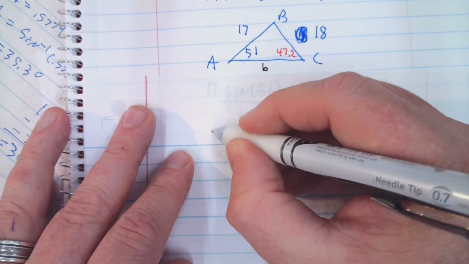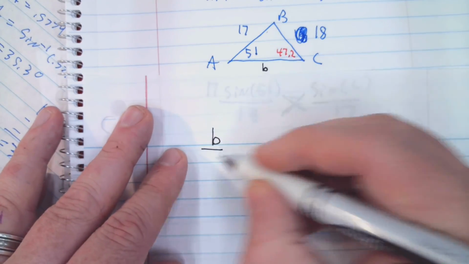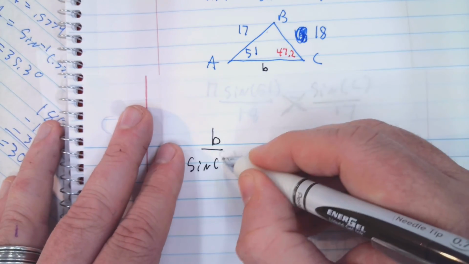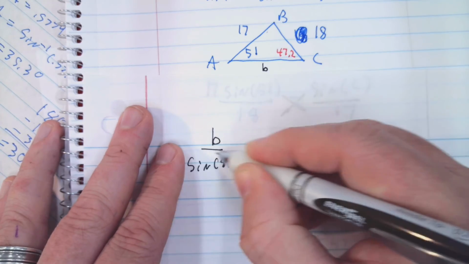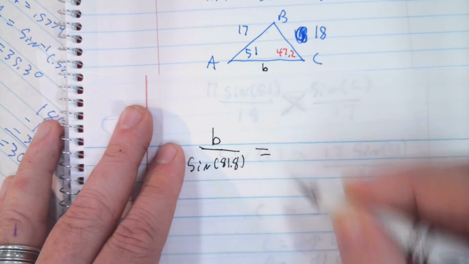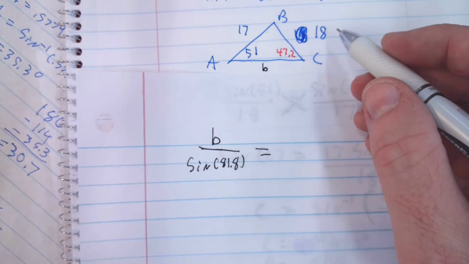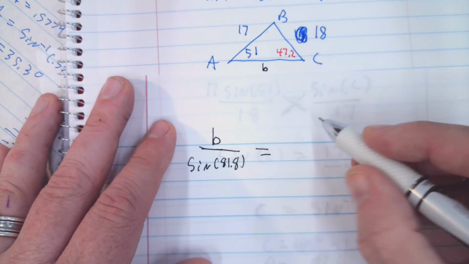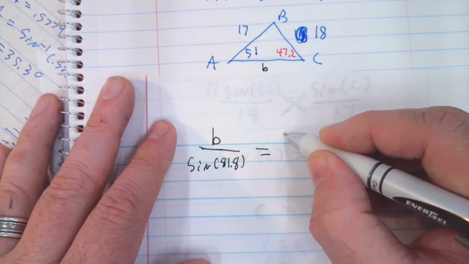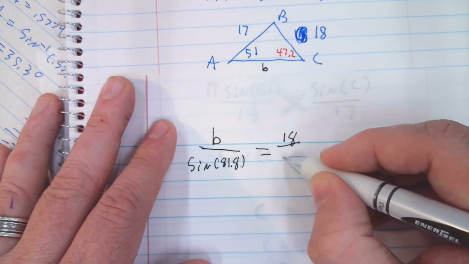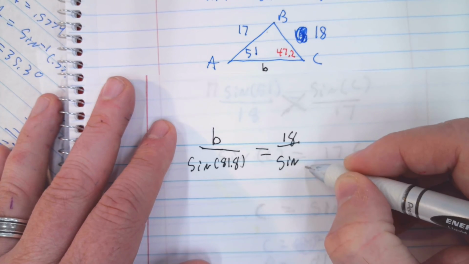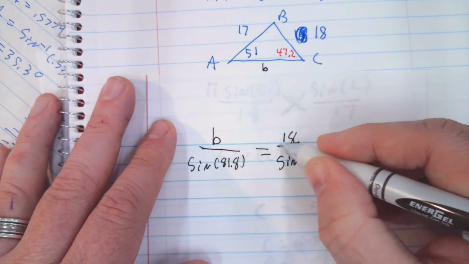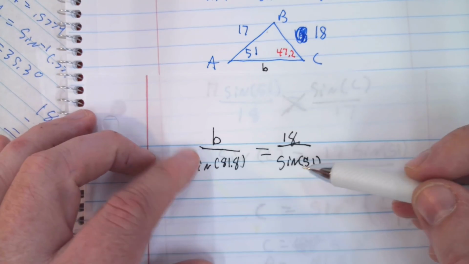So I want to find b, and it is over sine 81.8. And I need a ratio that goes with that. Well, I can use anything I want to. I'm going to start with my first thing. My first thing was a, sine 51. Okay. Why did I do this one upside down?